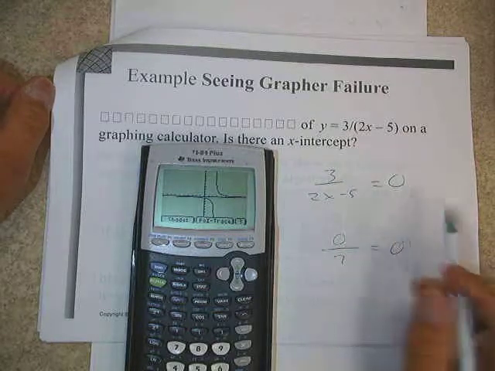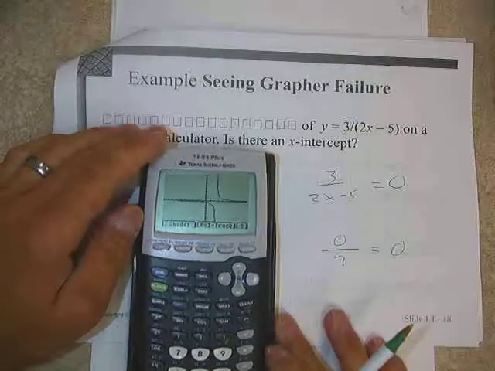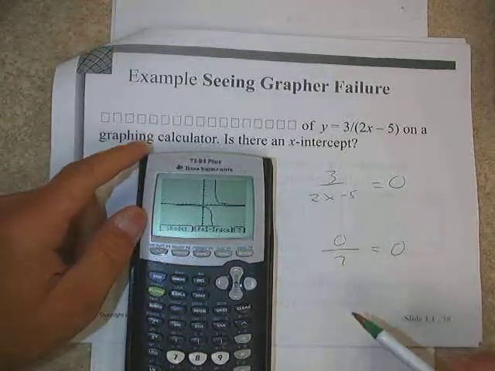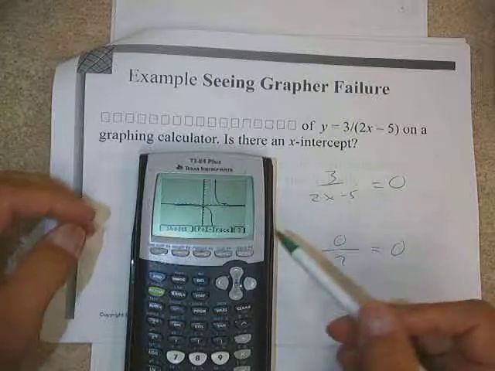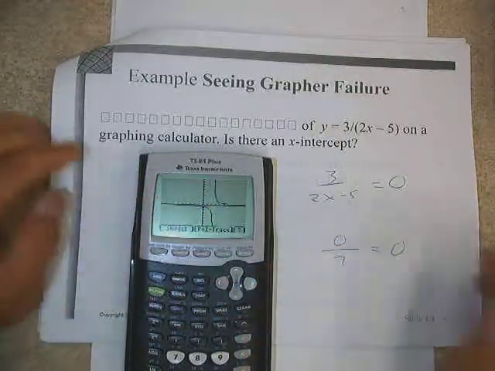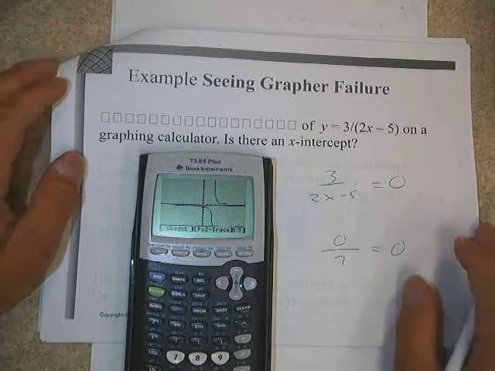But on the top of this fraction is a 3. Can this ever be 0? No, there's no variable here. If this were 3x, then it would be a different story, wouldn't it? Then 3x equal to 0 would give us 0, and we would have an x-intercept that we'd see in the graph if we had changed that to 3x.